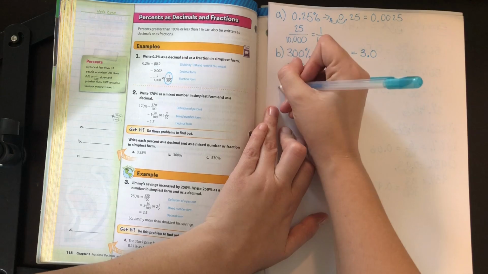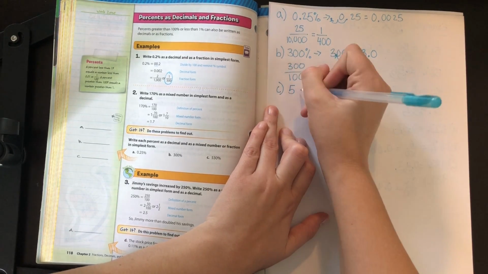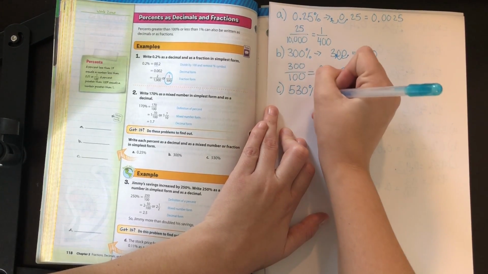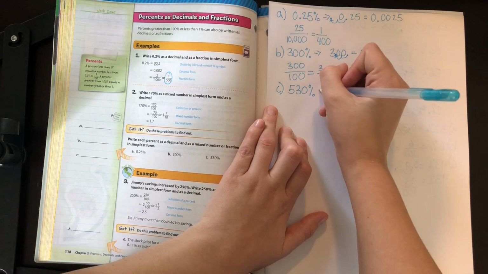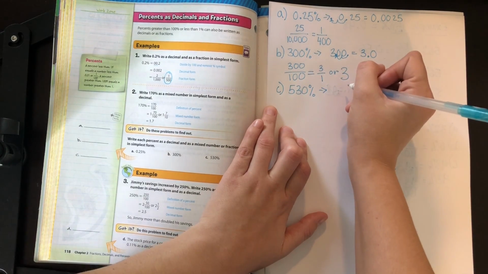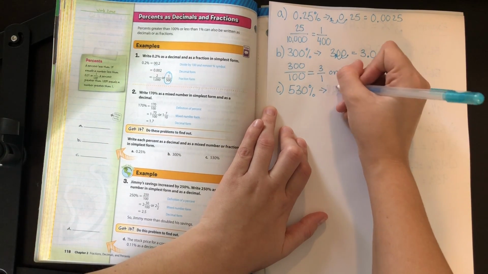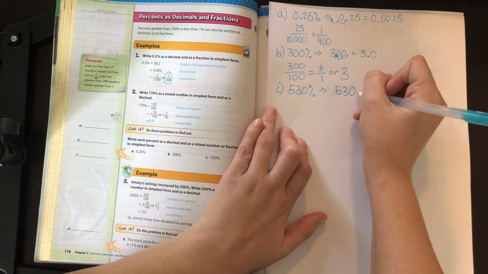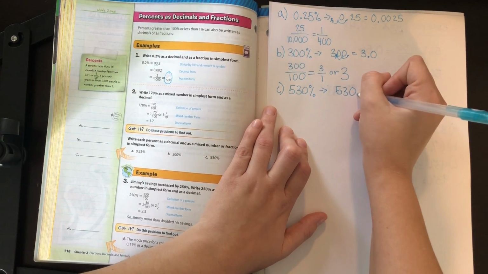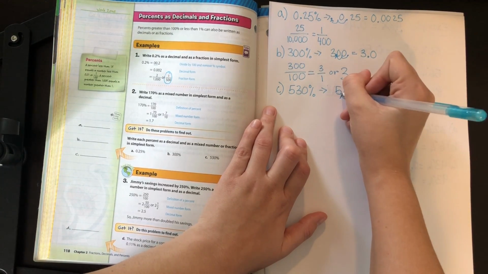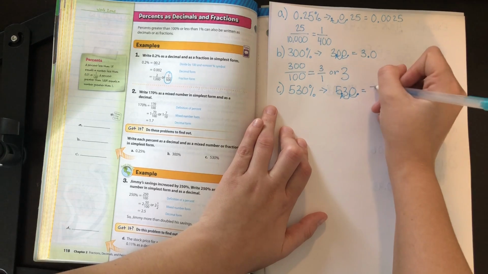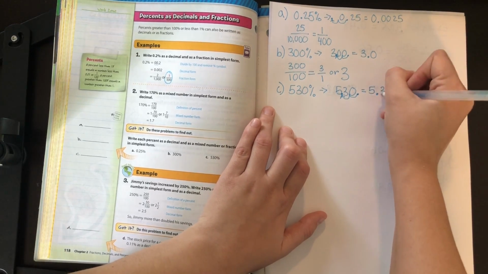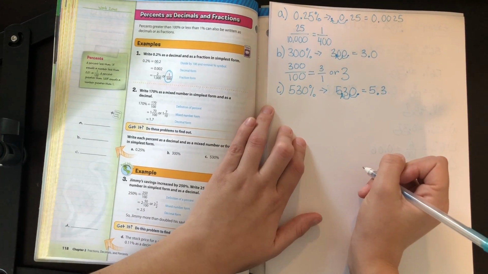And finally, we have C, 530%. And again, if we want to change this into a decimal, we drop our percent symbol and move our decimal point 1, 2 places over, which gives us 5.3.